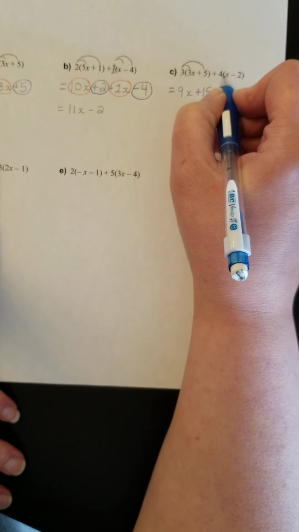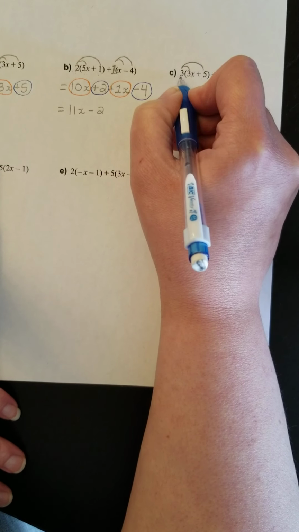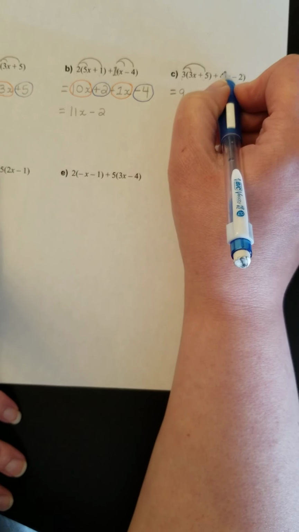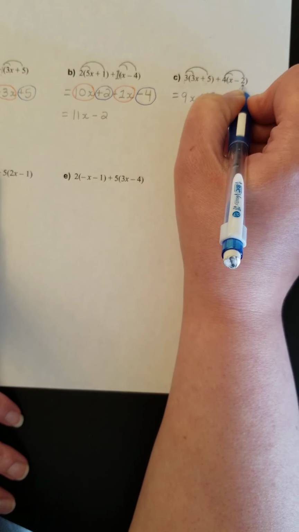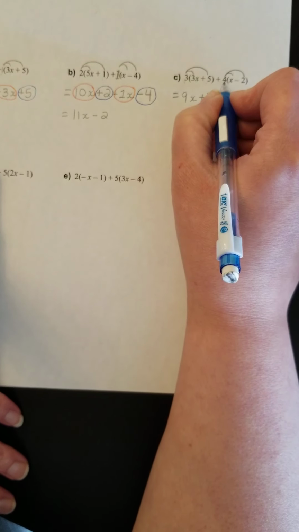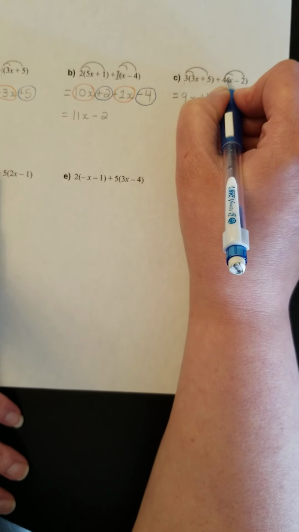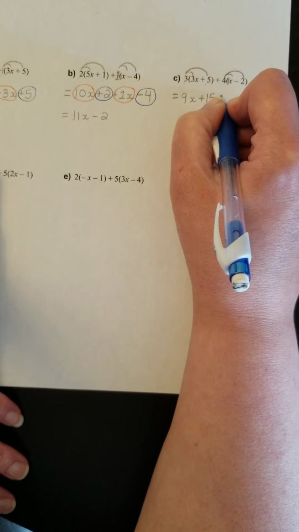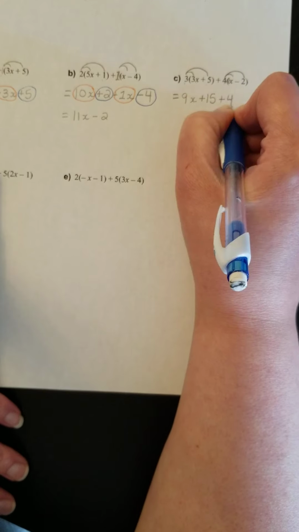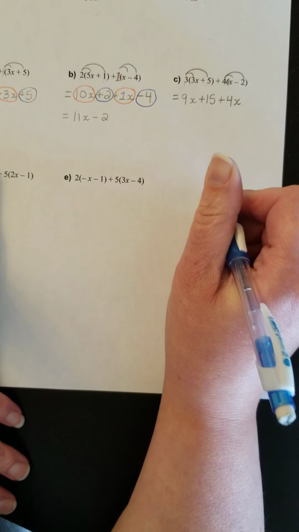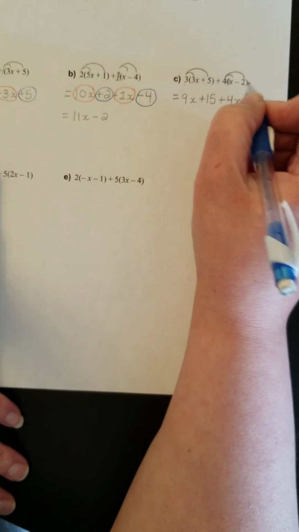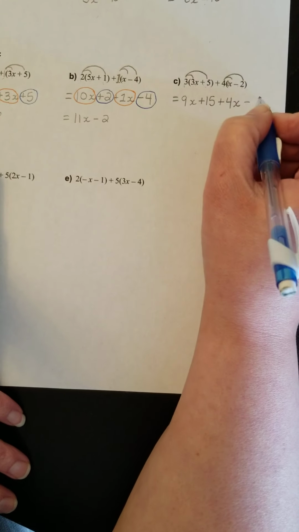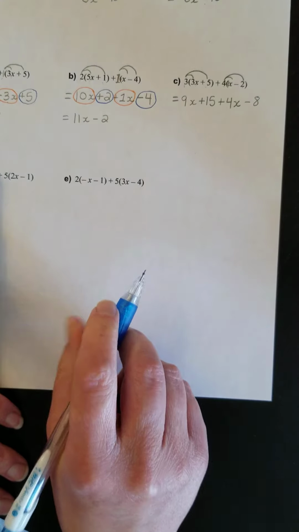Then I do the same thing. Remember, you're only multiplying the number right in front into that bracket. The 4 goes into the second bracket. So I'm distributing the 4 into x minus 2. 4 times, remember, that's like a 1x. Positive 4, positive 1 multiplies to 4, and it has an x. And then 4 times negative 2. So positive times a negative is a negative. 4 times 2 is 8.